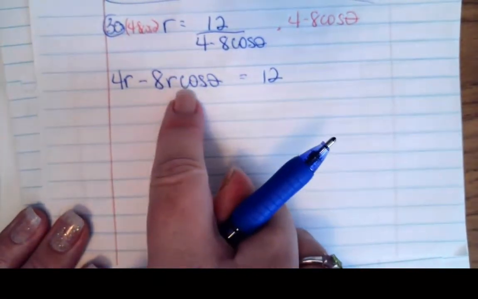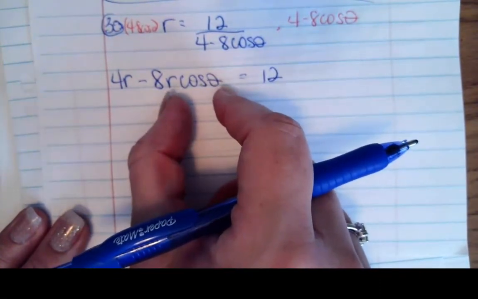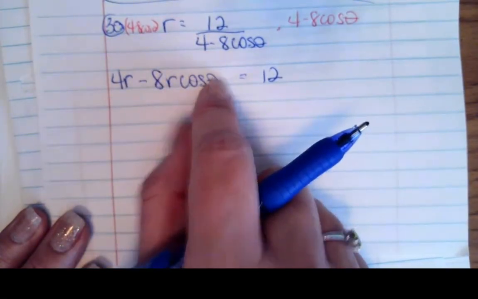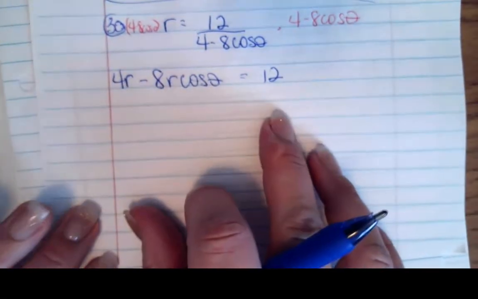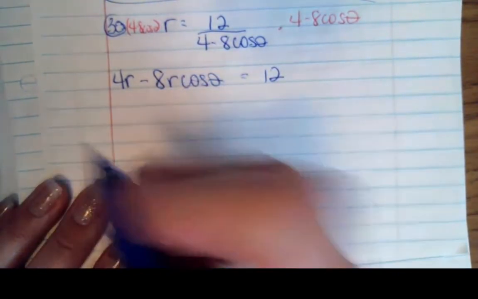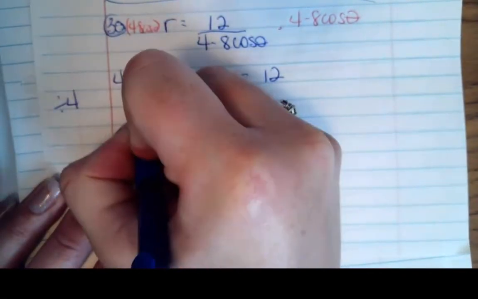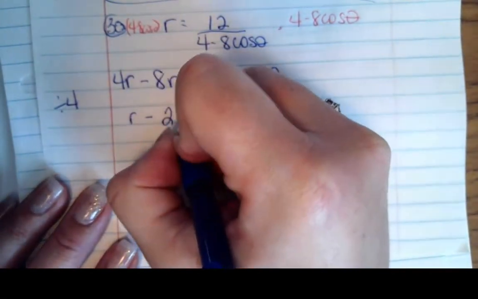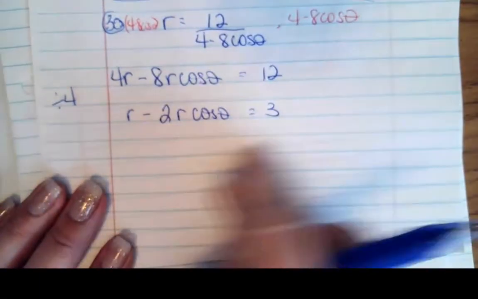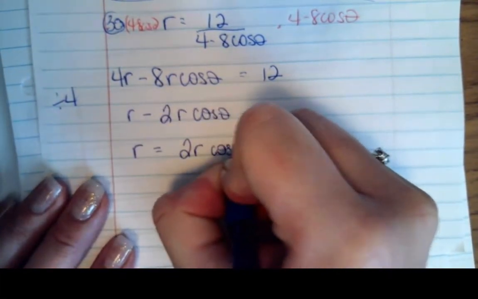And since I'm converting back into rectangular, I'm going to go ahead and get this thing on the other side, because I like the fact that I got an r cosine theta. I want r to be squared. But an r cosine theta is going to simply be x. So I'm also going to divide everything by 4. So divide by 4. So what I have is r equals 2r cosine theta plus 3.